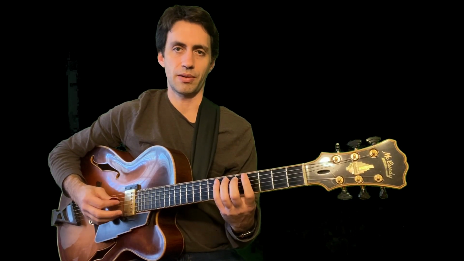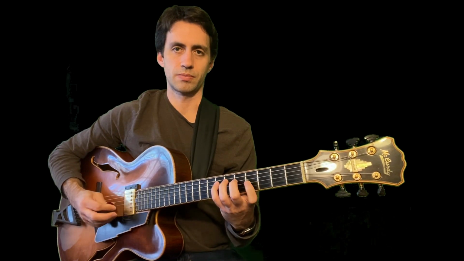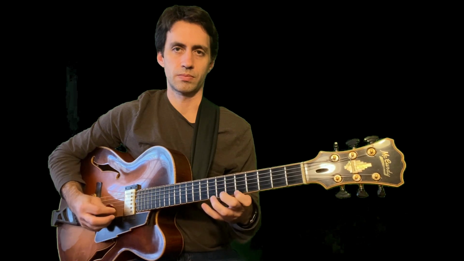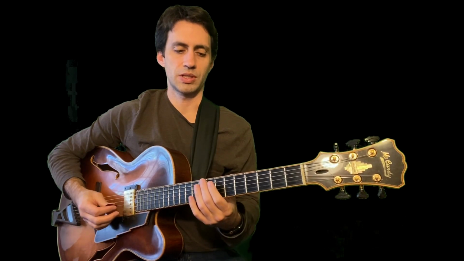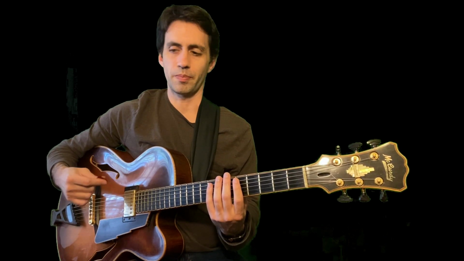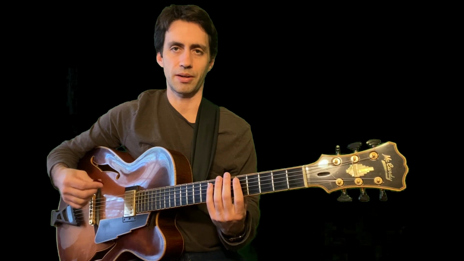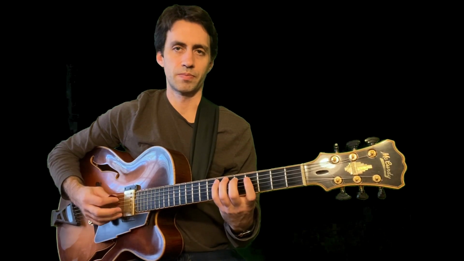So down, up, consistently. So we're connecting notes and we're working on this kind of mechanical exercise of alternate picking, down, up, down, up, down, up.